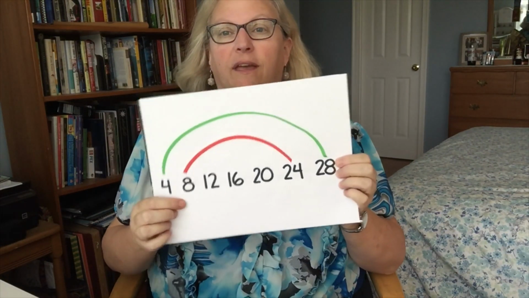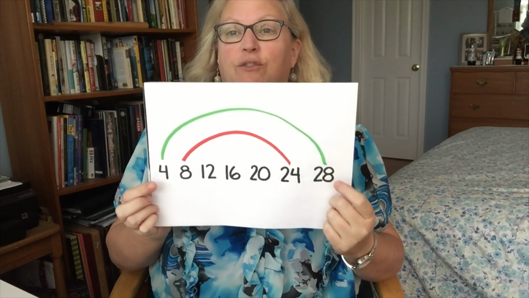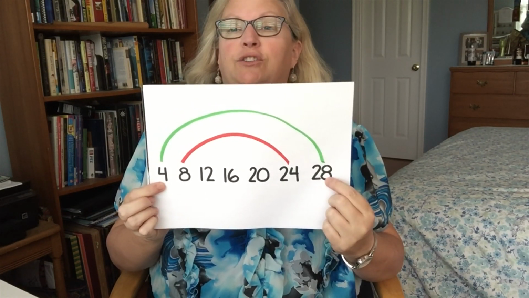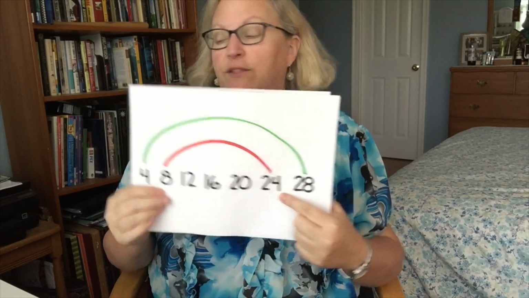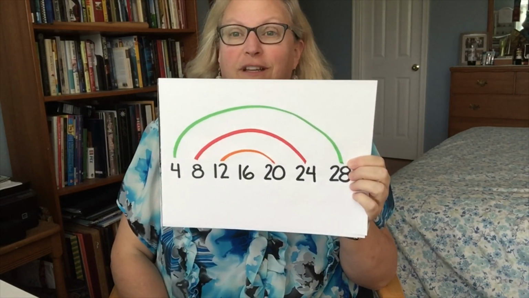If you then draw a new arc that connects the second number to the next to the last number and add them up, you're going to also get the same sum. So here that 4 plus 28 made 32, and here 8 plus 24 made 32. And you no doubt see that what's coming is 12 plus 20 makes 32. Now we've got this 16 left over, and a lot of times what I'll do is I'll just circle that because it makes it simpler.